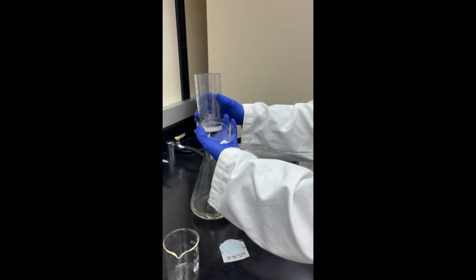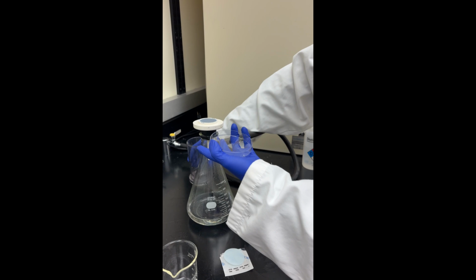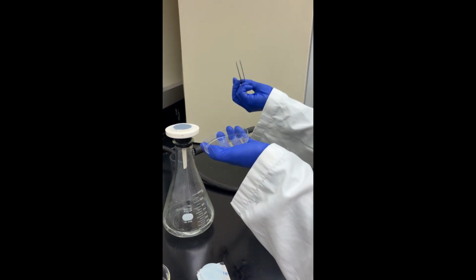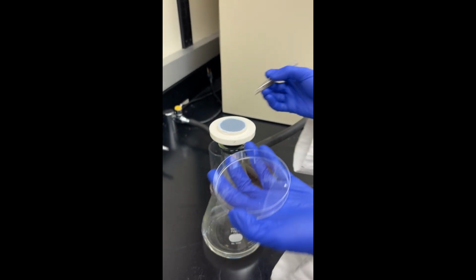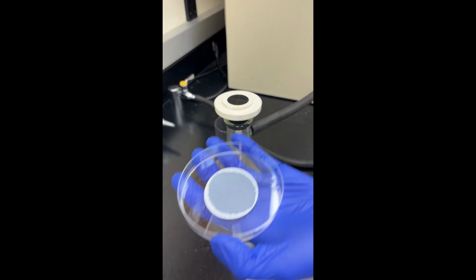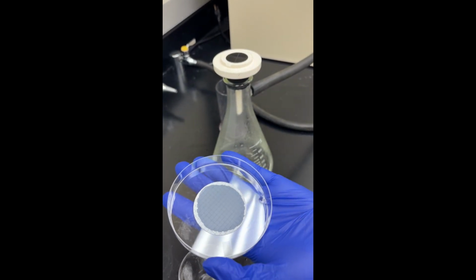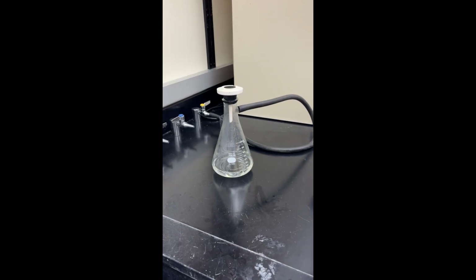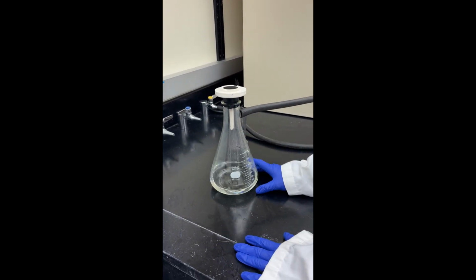All right, so now what I'm going to do is remove this filter paper from the vacuum filtration very gently. I take my forceps and I have my little petri dish ready to go. Hopefully what I'm going to see when I put this under the microscope is a bunch of microplastics in there.